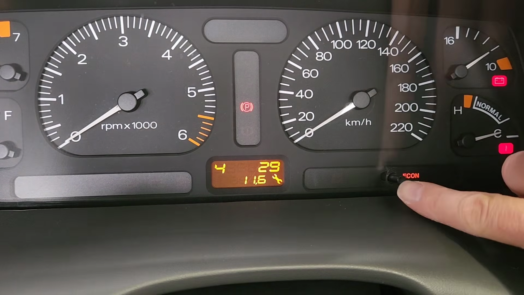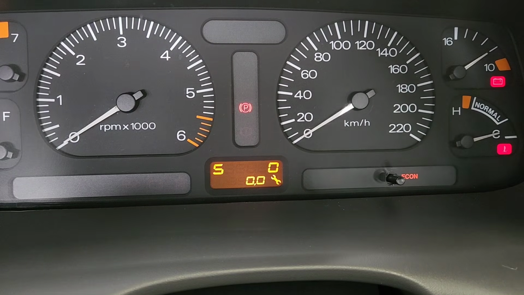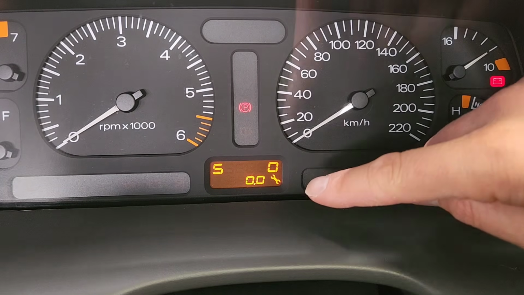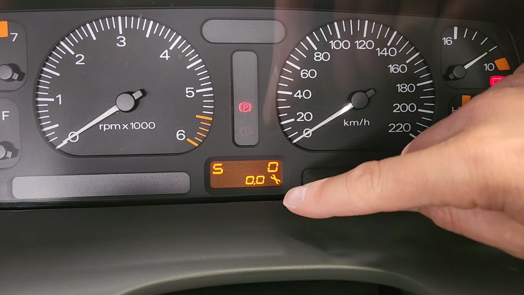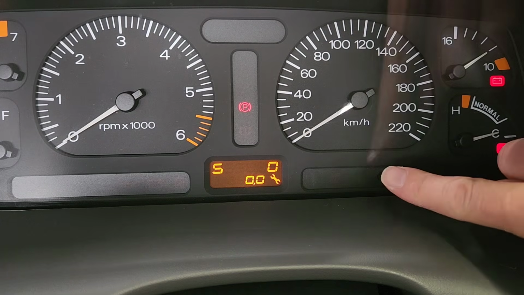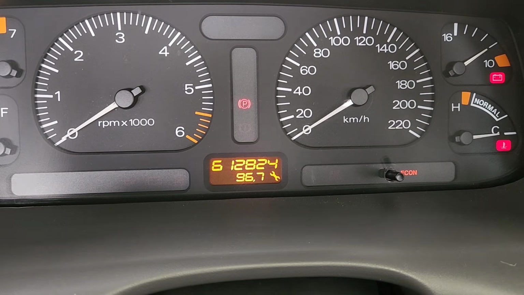Then we'll go to the fourth one, which is oil pressure at the top and battery voltage at the bottom. And then number 5 is instant fuel consumption, and then instant fuel consumption in kilometres per litre at the bottom. Number 6 is the fuel consumption.